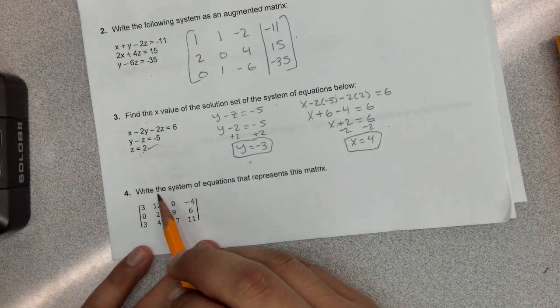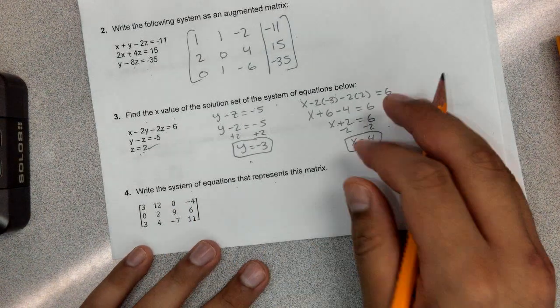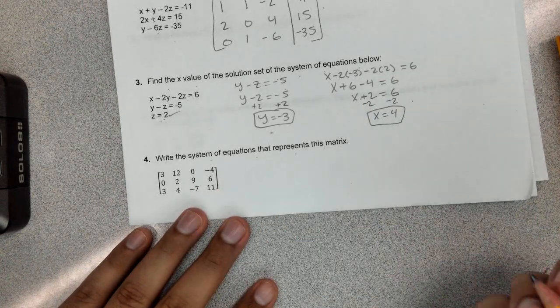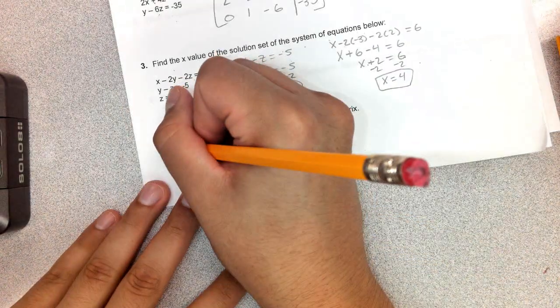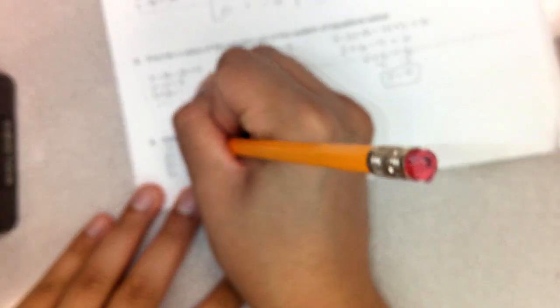Right, so now for number 4, write the system of equations that represents the matrix. So all we're doing is converting the matrix back to a system of equations. So the first row is x, y for the second, and z.